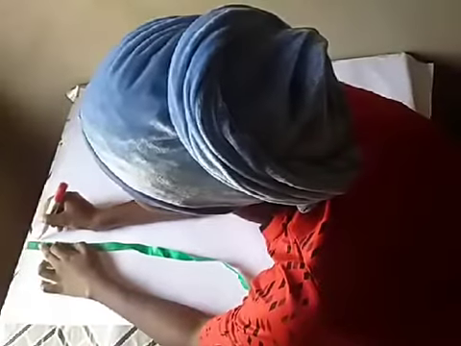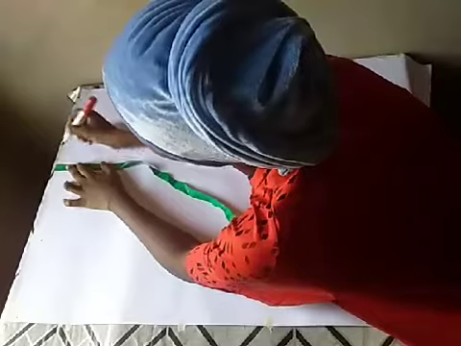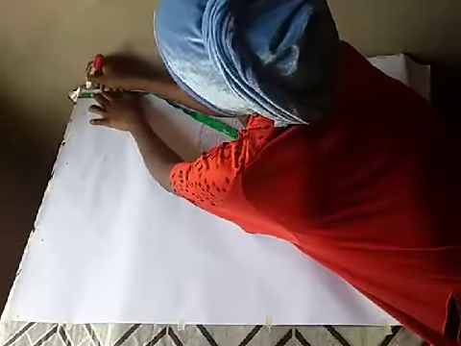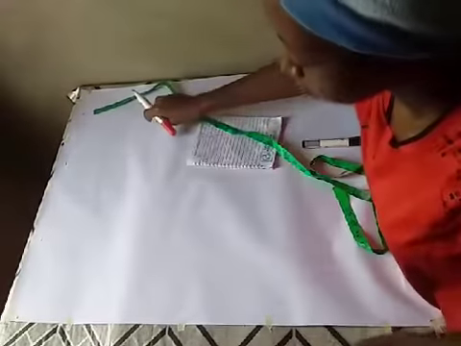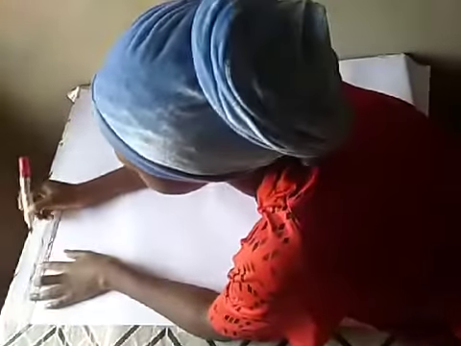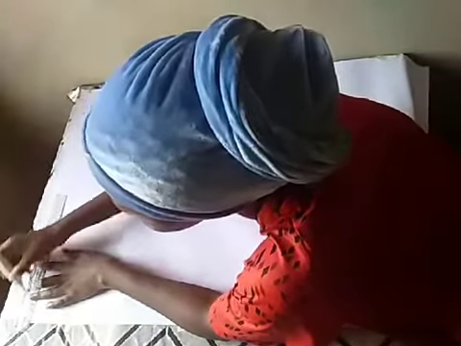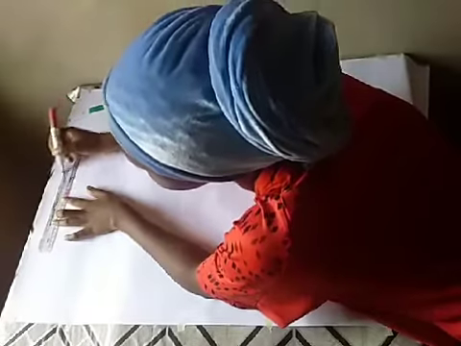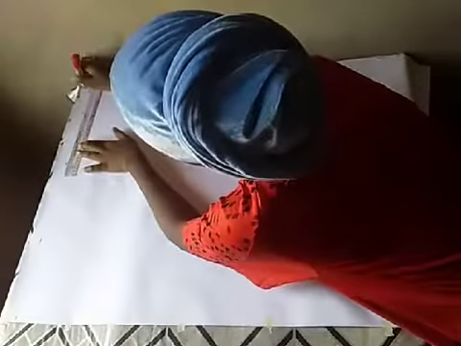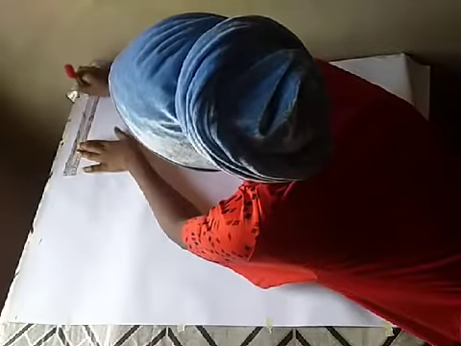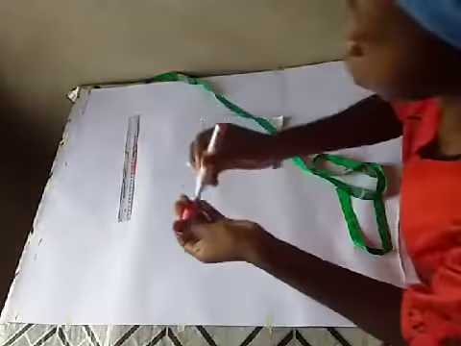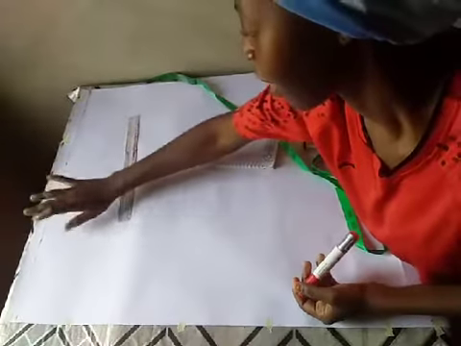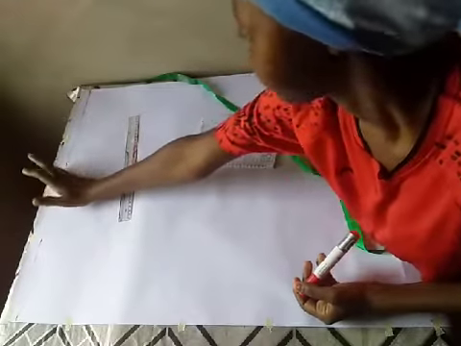So I will mark it across like this. So I'll connect the dots in order to form a horizontal line. So here, the space from the tip of my paper here to here is 1 inch. So I've left that 1 inch space up.